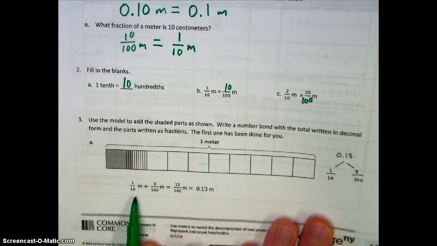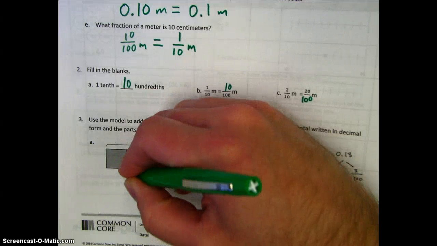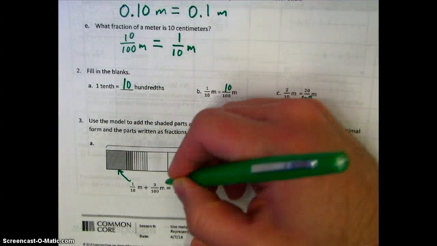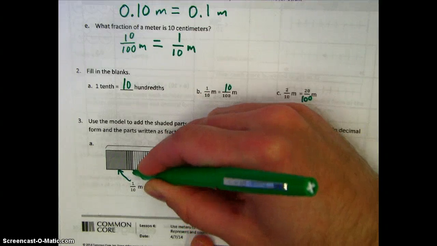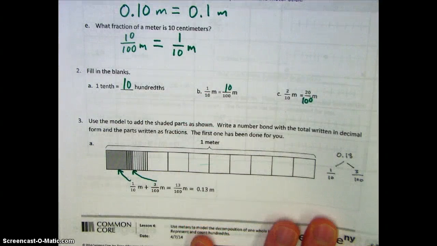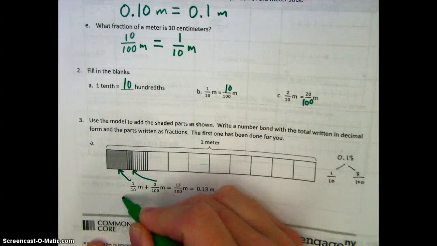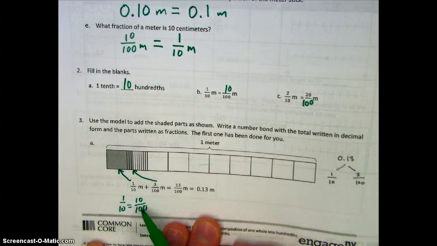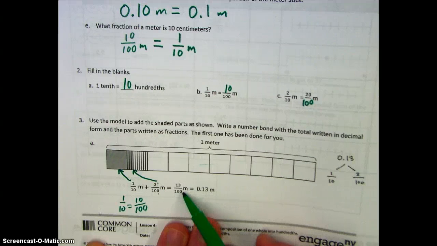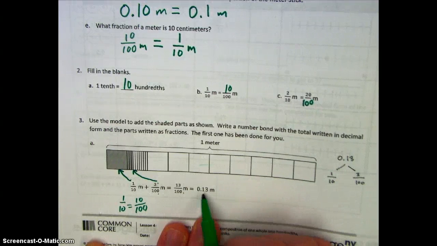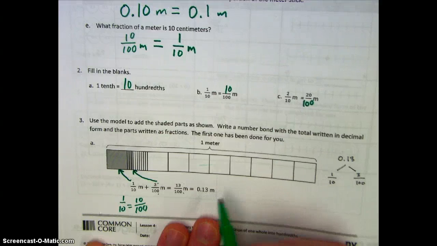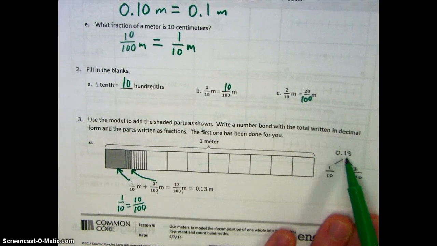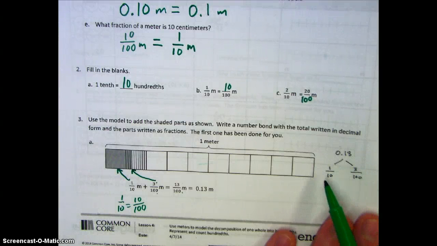So looking at what it looks like in fraction, you have your 1/10, okay, which is this section right here. We have our 3/100ths, which is those three smaller pieces right there. Okay. Now, because 1/10 equals 10/100ths, what we're doing is adding 10/100ths plus 3/100ths to get our 13/100ths. And then written in decimal form looks like that. Okay. And then as our number bond, we have 13/100ths up there, being broken up into 1/10 and 3/100ths. Okay. So now let's do a couple on our own.